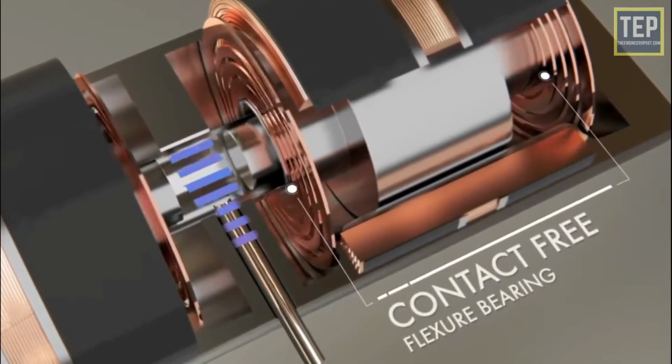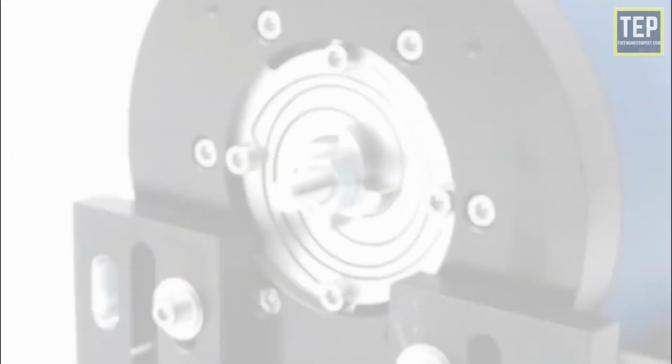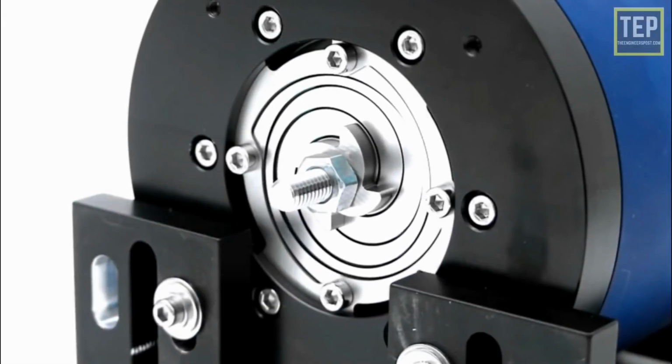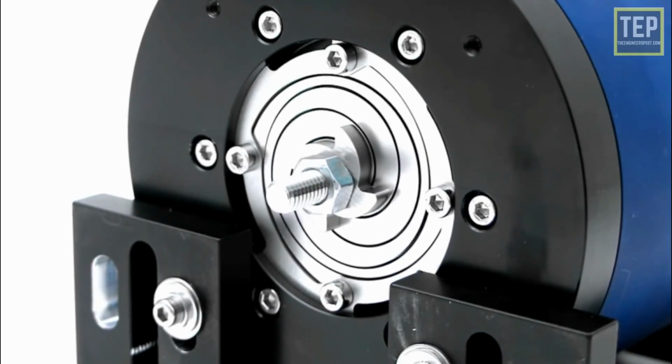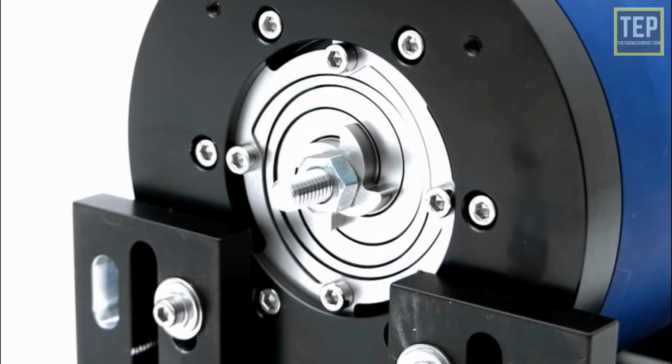Flexure bearings are simple and inexpensive. They are also often compact, lightweight, and are easier to repair without specialized equipment. Flexure bearings have the disadvantages that the range of motion is limited, and often very limited for bearings that support high loads.